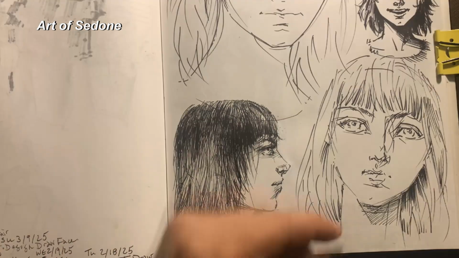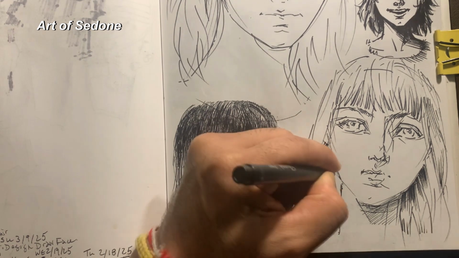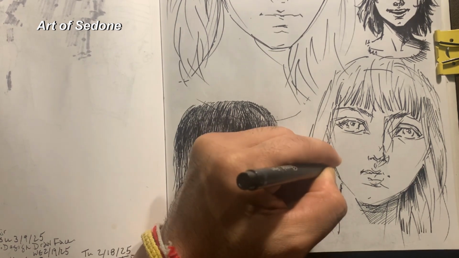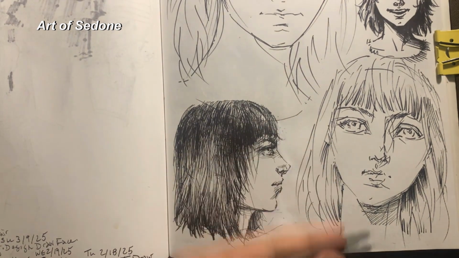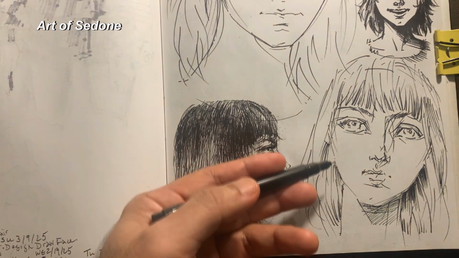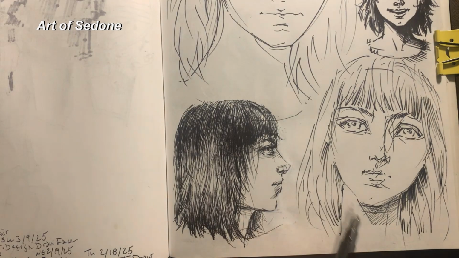If you want to darken some areas, just use the same technique, meaning the pen strokes, be definite about the pen stroke, but since you're using a different pen, it'll have a different texture, but also lighting.